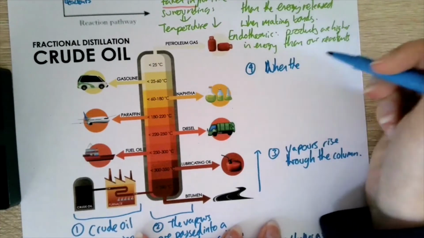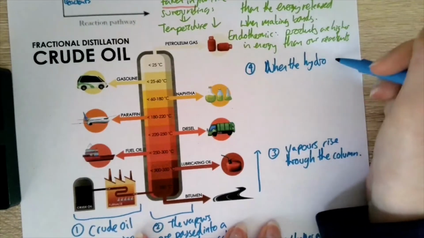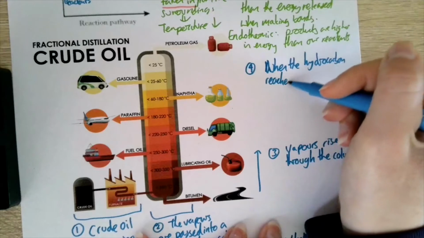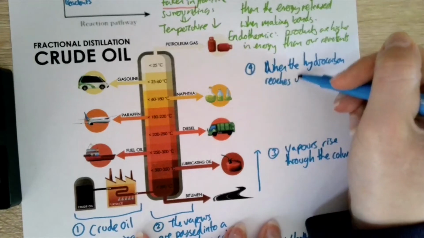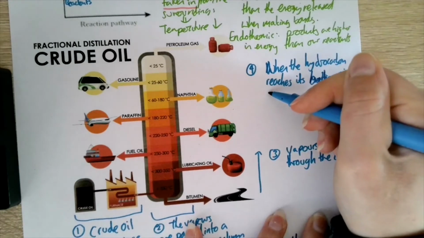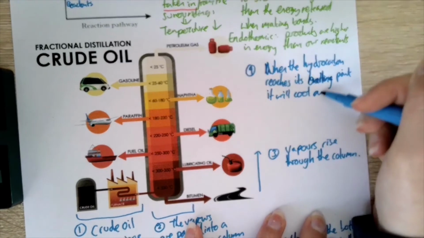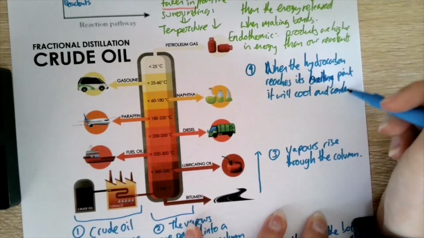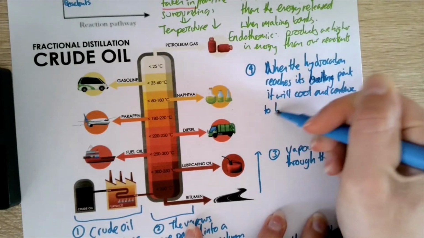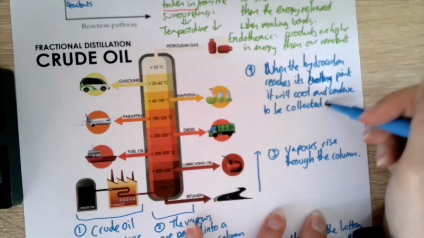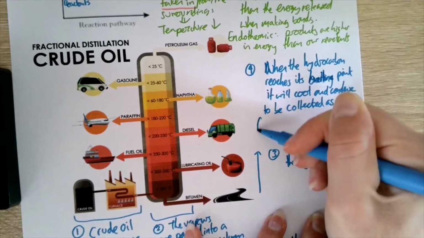When the hydrocarbon reaches its boiling point, it will cool and condense to be collected as a fraction.